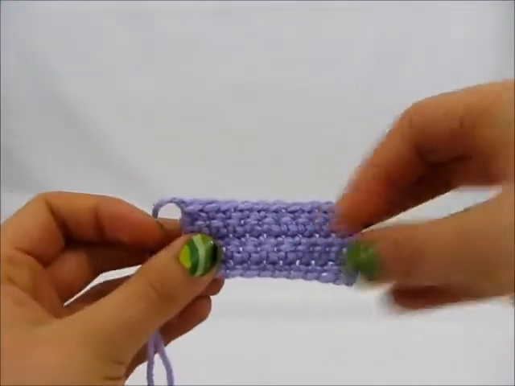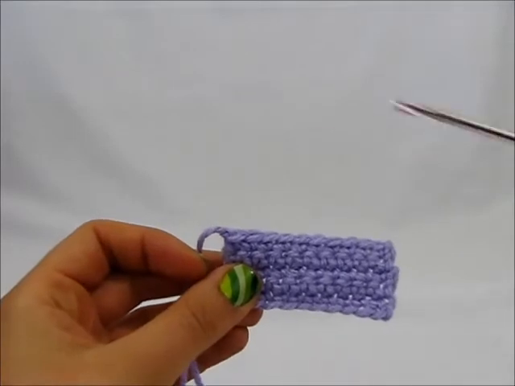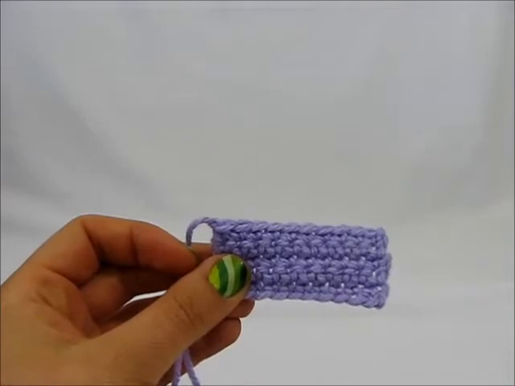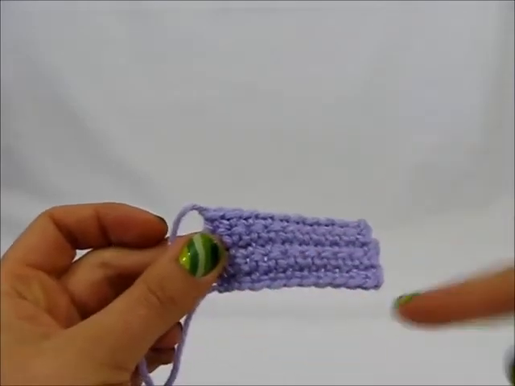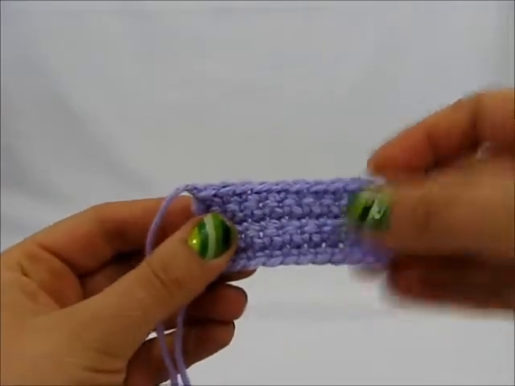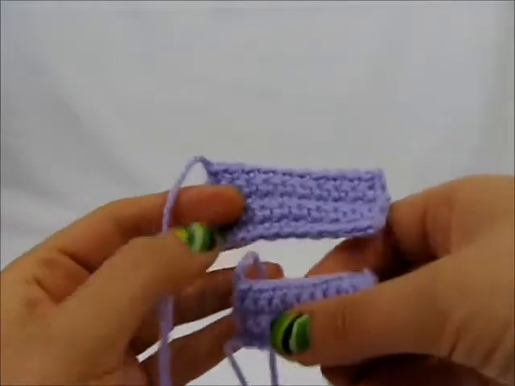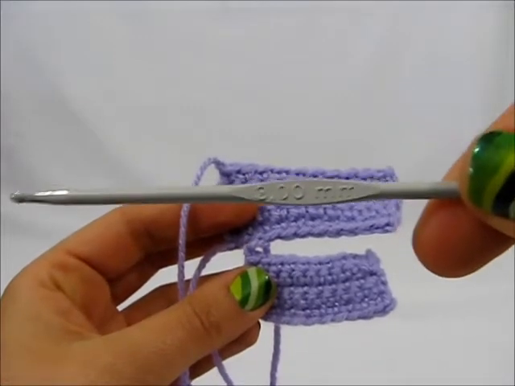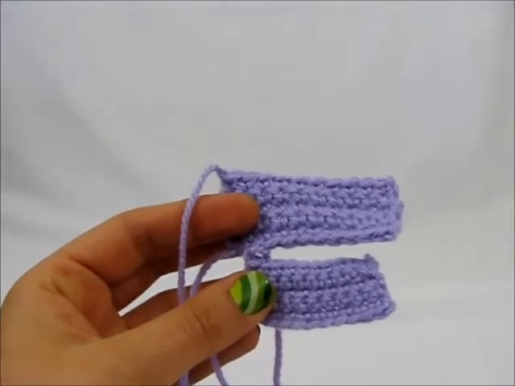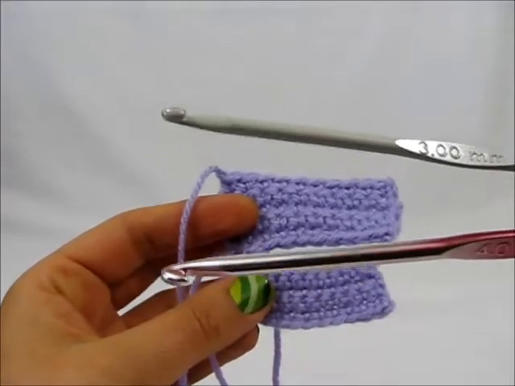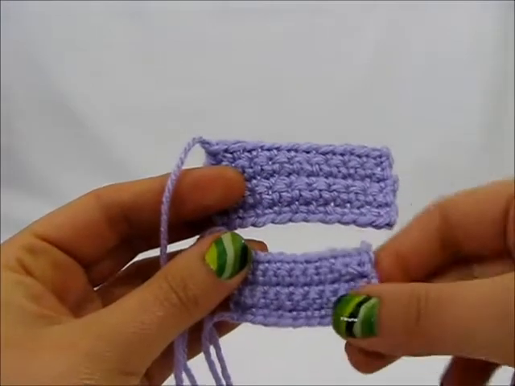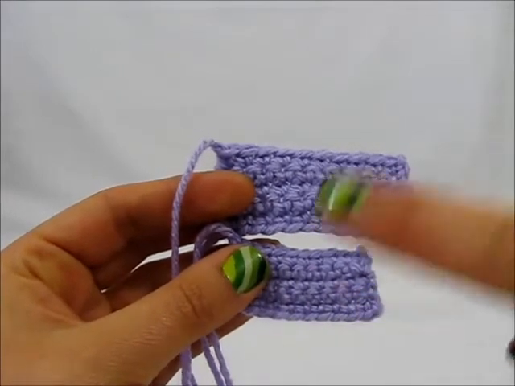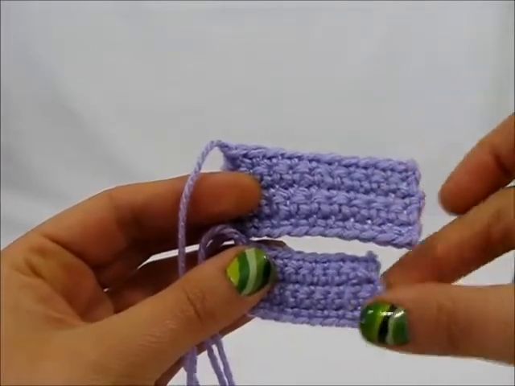This is a piece that I worked with a 4mm hook and a worsted weight yarn. This is 10 single crochet by 6 rows. I worked the same yarn with a 3mm hook, this one, which you can see is definitely smaller. And this is again 10 stitches and 6 rows, so the same amount of stitches, the same stitches with a different hook, and it came out quite a bit smaller.